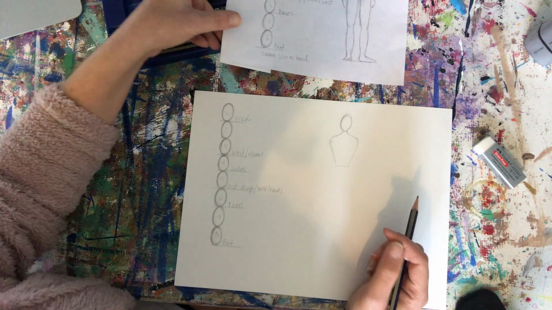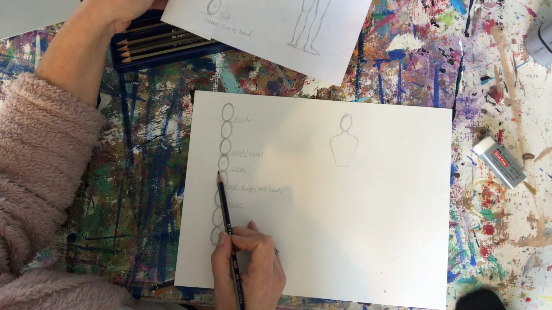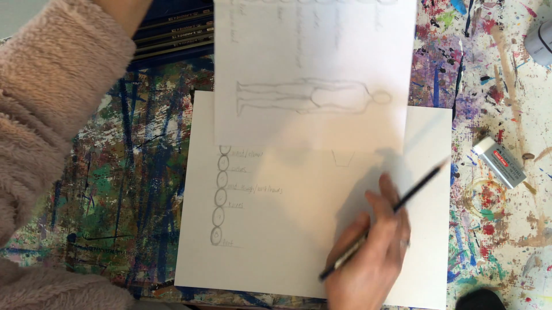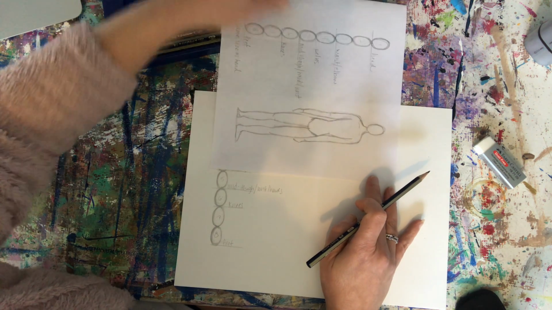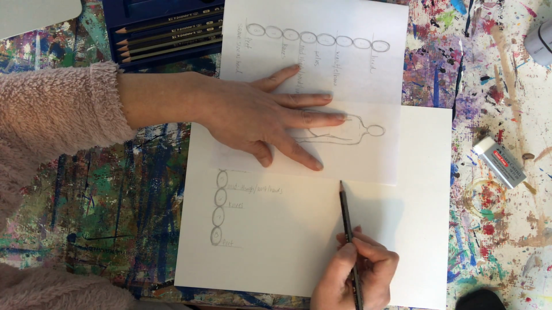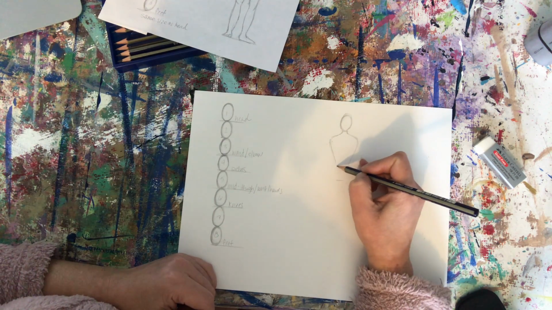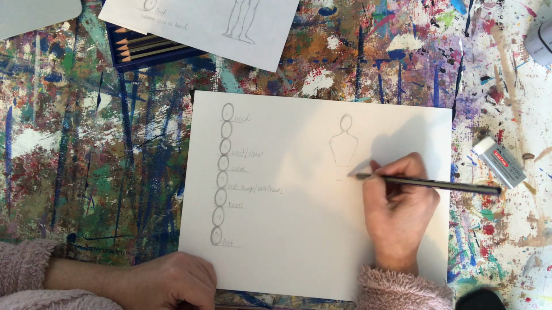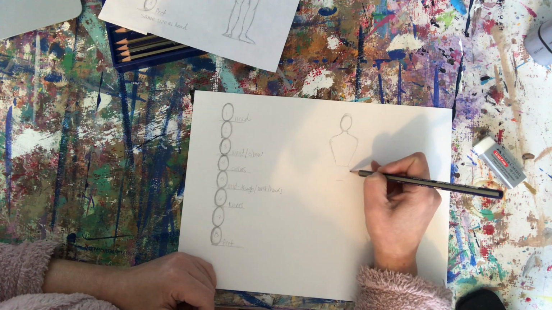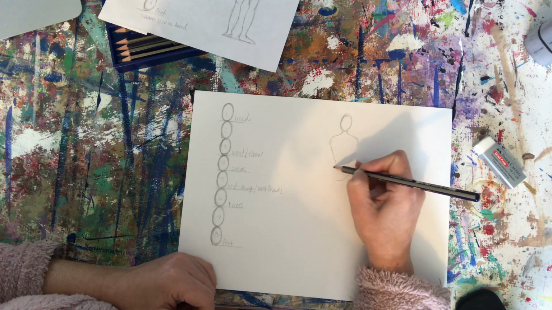Okay. The next measurement I want to take is where my pelvis is. And this is going to be where your legs start. So again, I'm going to make just a simple shape here. I can make sort of an upside down triangle.